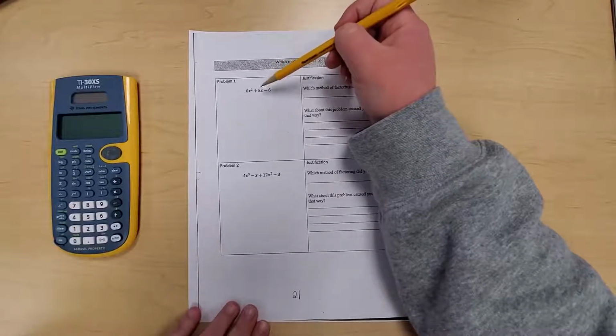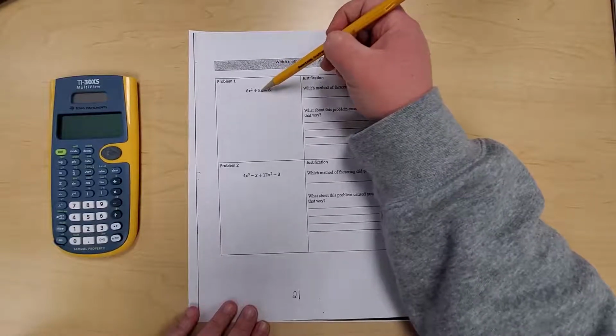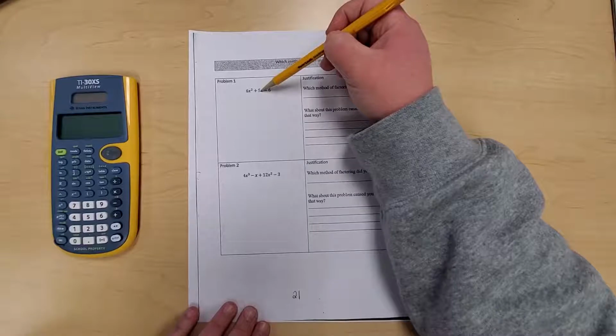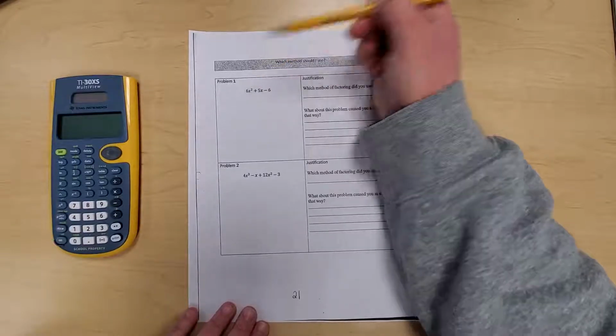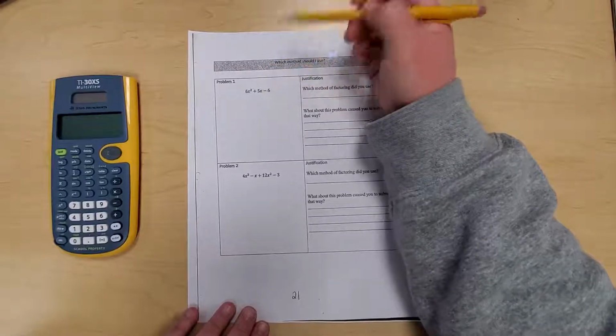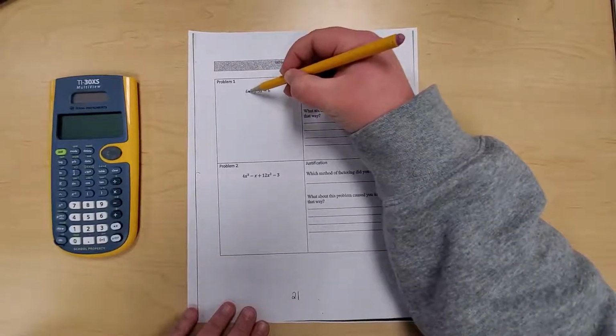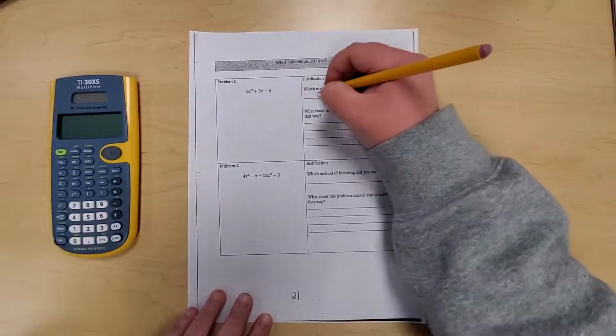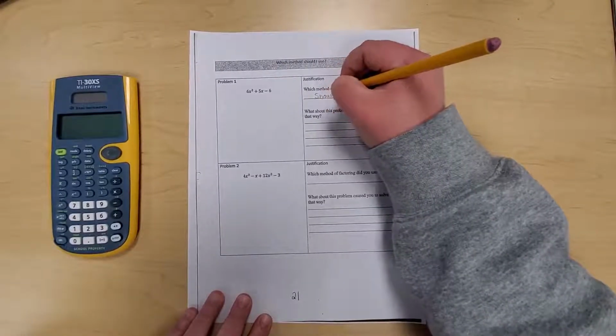So first step, no matter what problem you're given, is to look for a GCF. So for this first problem on page 21, the smallest number is 5. The only factors of 5 are 1 and 5. And 5 doesn't go into 6, so that means there's no GCF. So the next step, since I have 3 terms, is to look at my A. A is not 1, so I'm going to use the snowflake method.